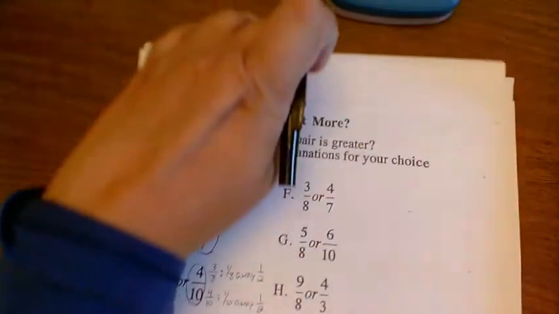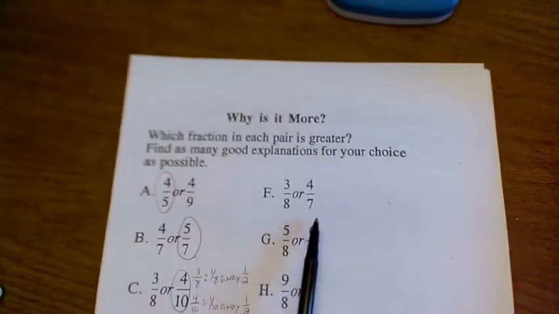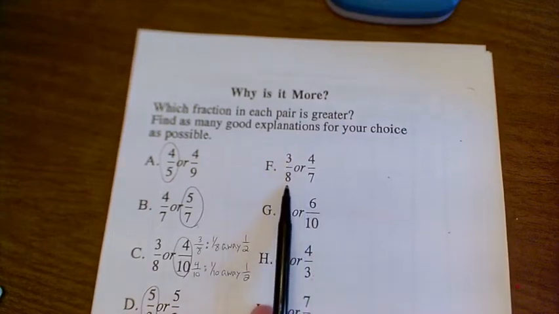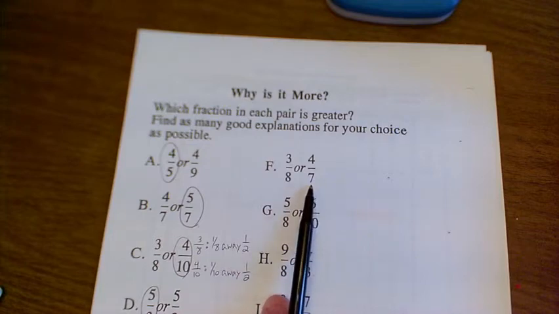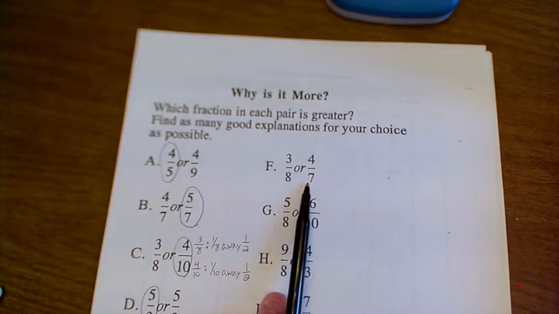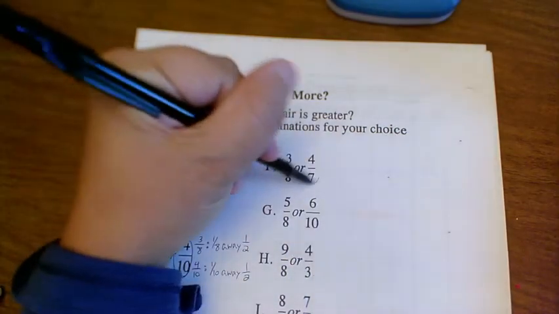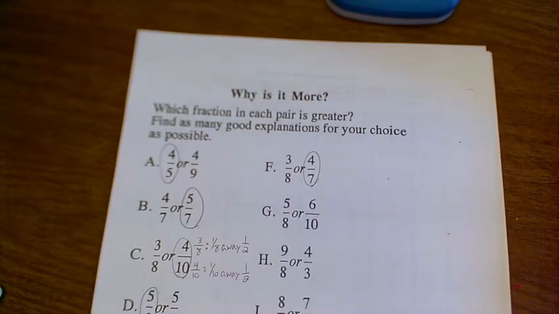Okay, so that's why that one is 9/10. Okay, same thing with F. Let's see, 3/8 is what? A little less than a half. A half would be 4/8, so this is less than a half. Whereas 4/7 is a little more than a half. Half of 7 would be 3.5. So since this one is a little more than a half, 4/7 should be the greater fraction.